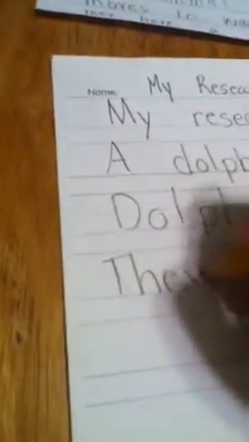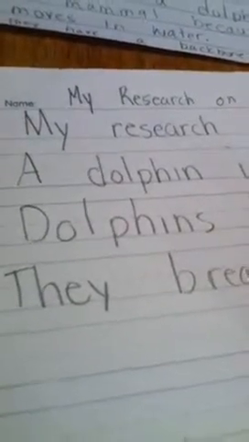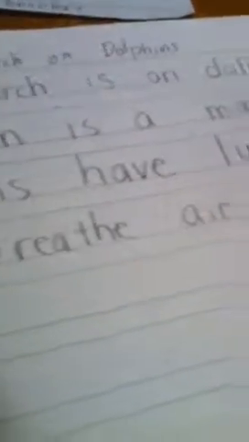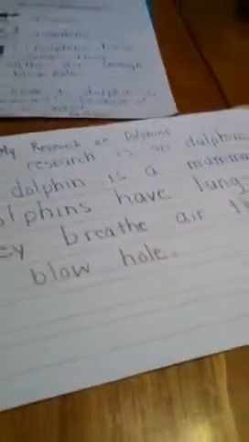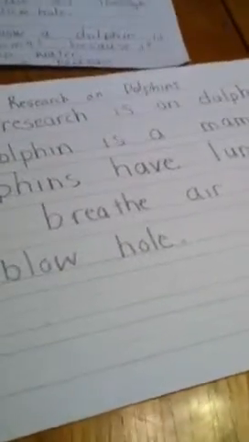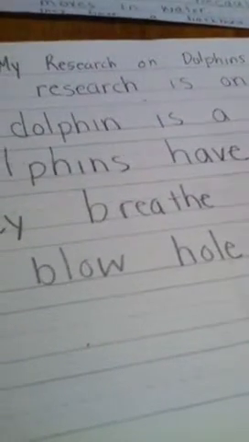They breathe air through a blowhole. And if I didn't know how to spell a word, of course I would be stretching and underlining words that I was unsure of. And in this case, since we are doing a final draft, maybe you can ask for some help too. Then I'm going to use statements like I know. I know a dolphin is a mammal because it moves in water.